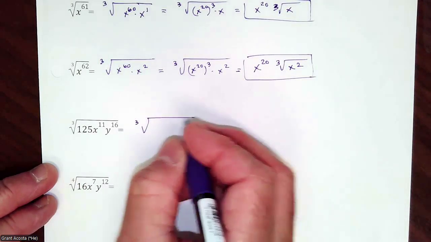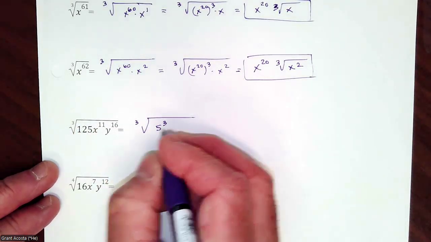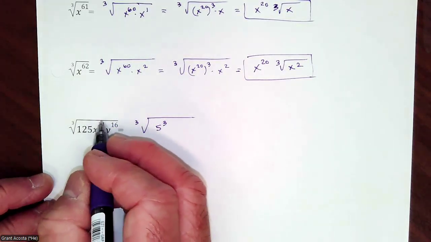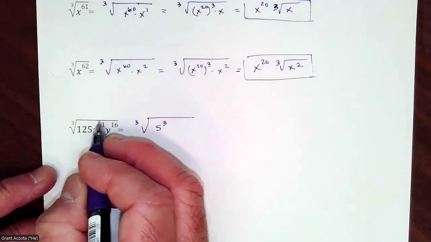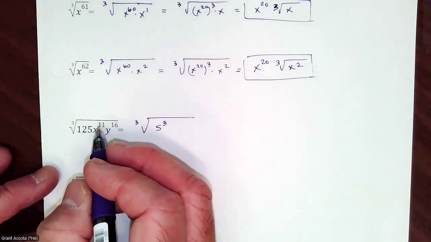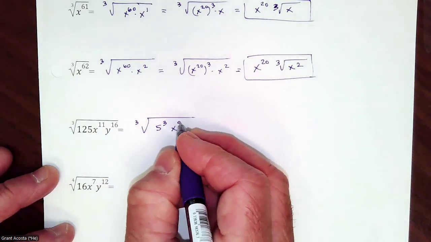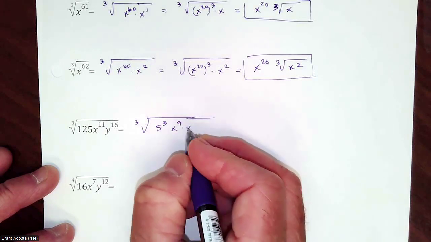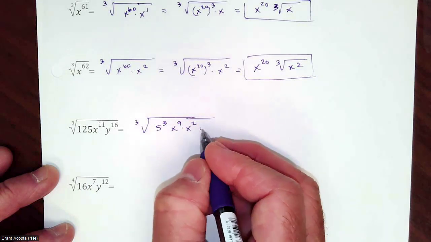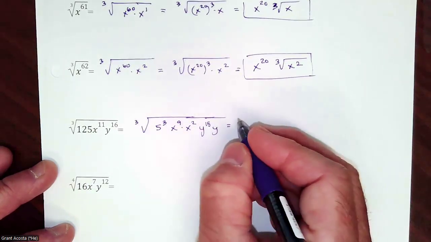Okay, so 125 happens to be a perfect cube. For x to the 11th, what I want to think of is the closest multiple of 3 that's smaller than this number, which would be x to the 9th. I'm going to break this up as x to the 9th times x squared. For y to the 16th, the closest multiple of 3 is y to the 15th times y.